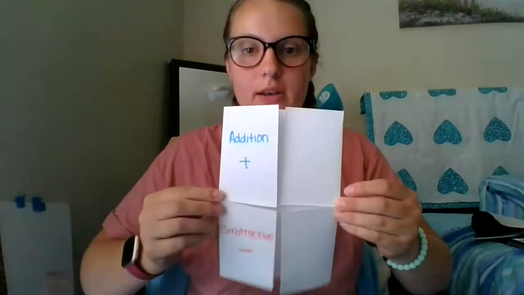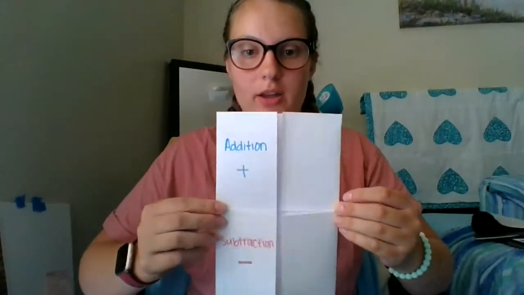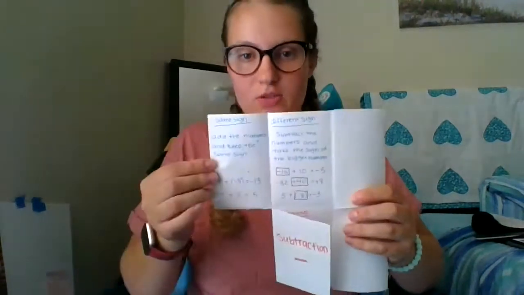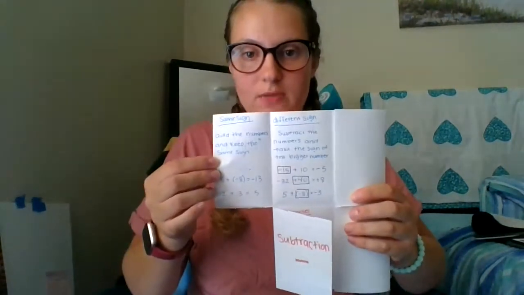Guys, this is the last part of today's lesson. We're going to be finishing up our organizer for the negative number rules. Last time we did the addition, where we had what to do if it's the same sign or if it's a different sign.